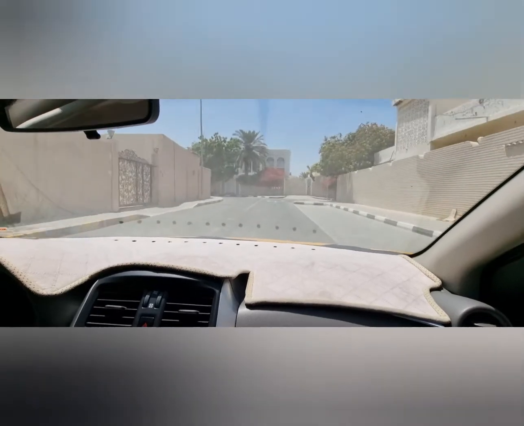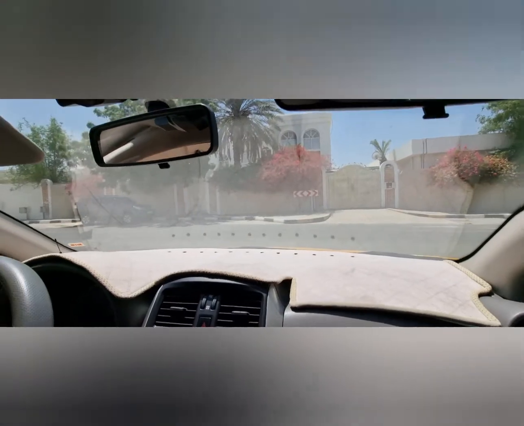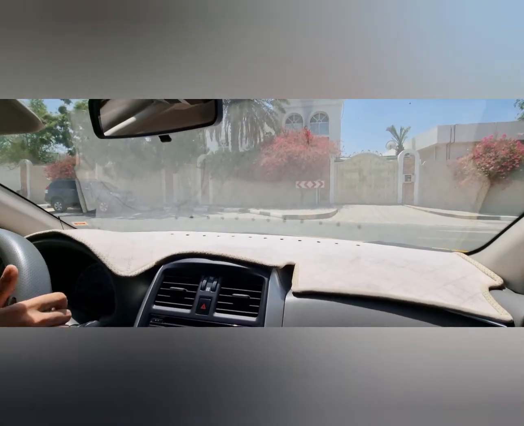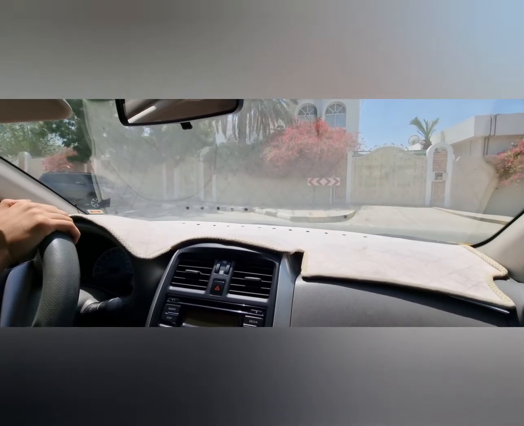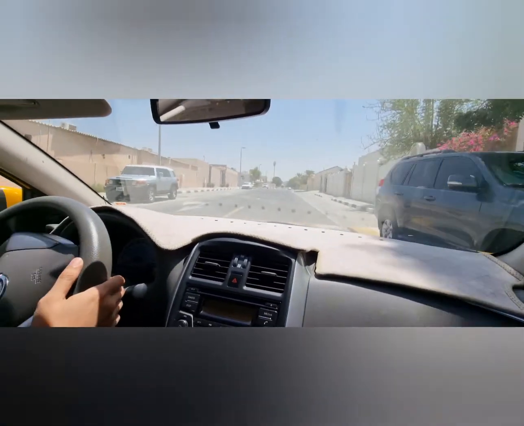Now can you see the signboard there? Yes. It means the road is two-way traffic. So let's go left. Check your left, indicator on, right, and move forward a little bit and cut immediately one round left. That's it. Then let go of the steering wheel.